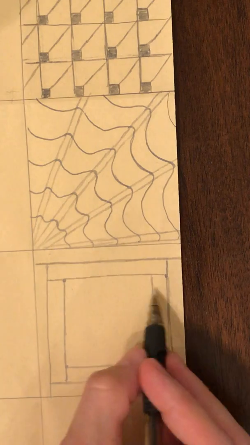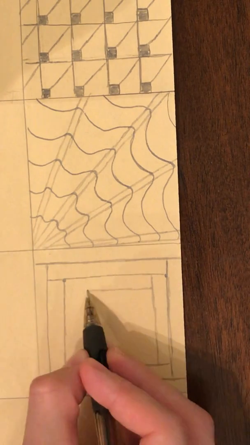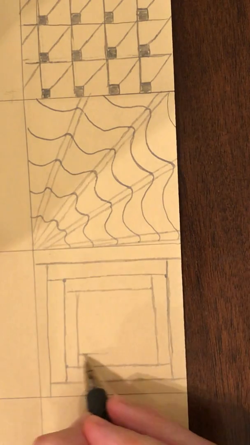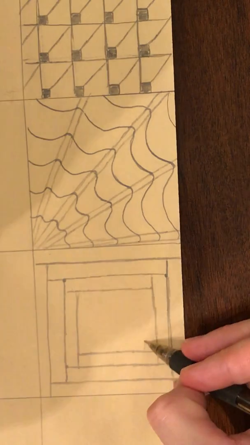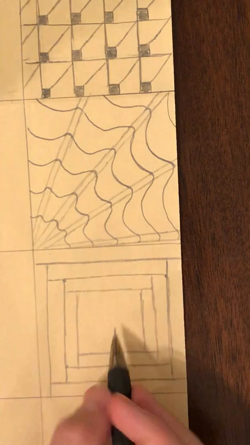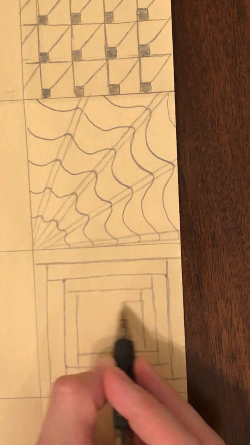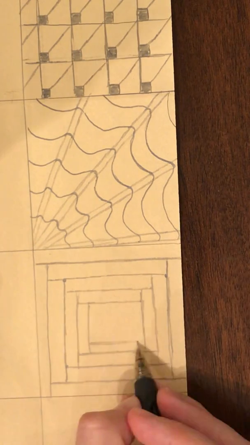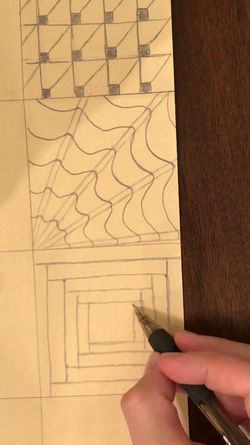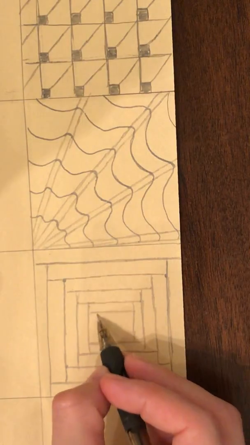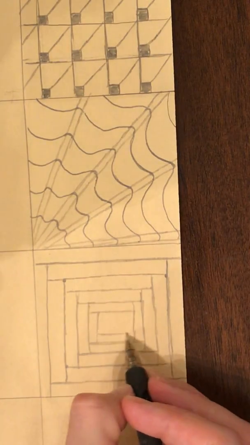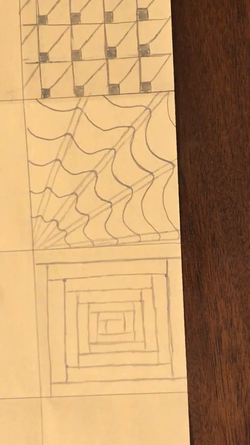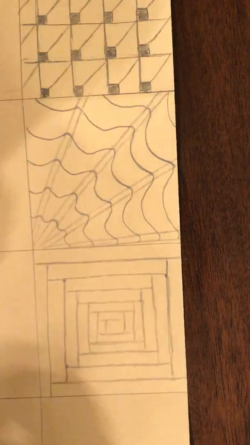Okay, repeat it again. Across, down, up, across, and then up. And keep going. Start it from back here. Okay, this is a pretty easy one, and it takes up a decent amount of space. I think it's one that everybody should be able to do. Okay, it kind of looks like stairs going inward.